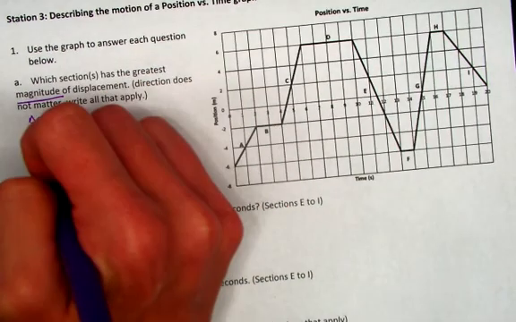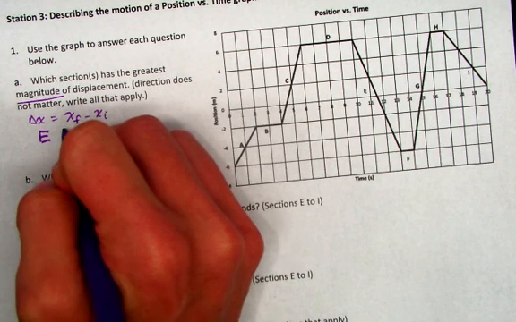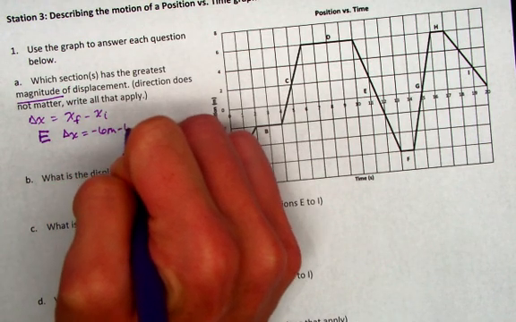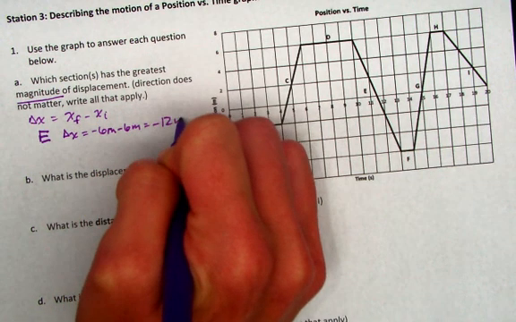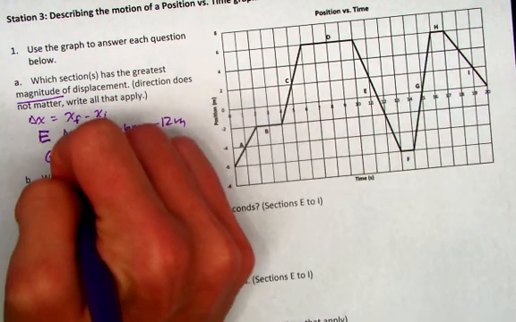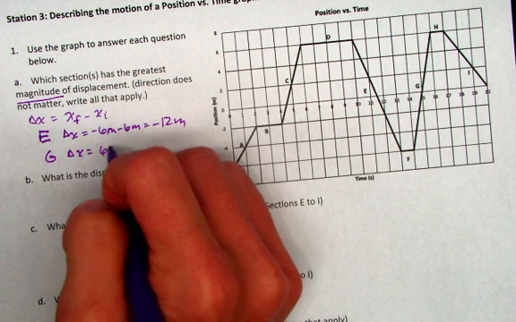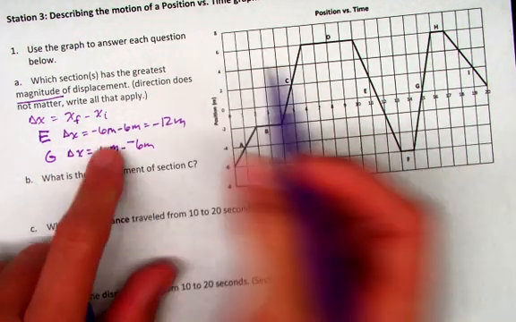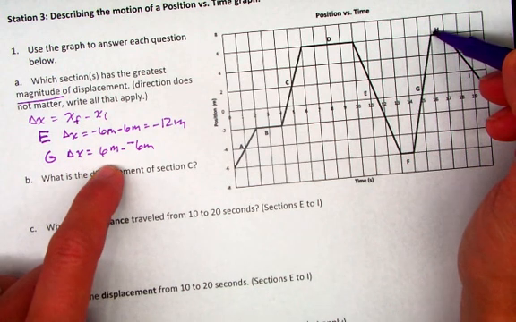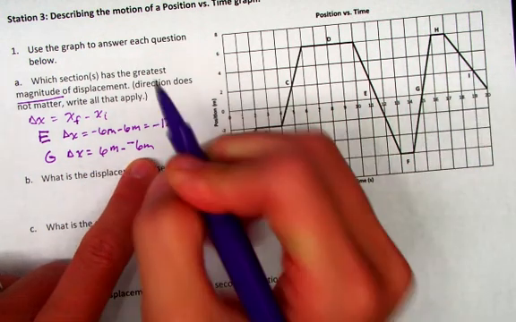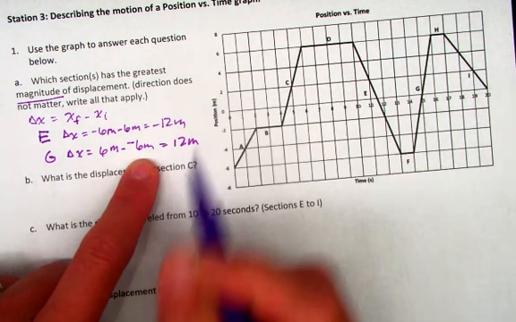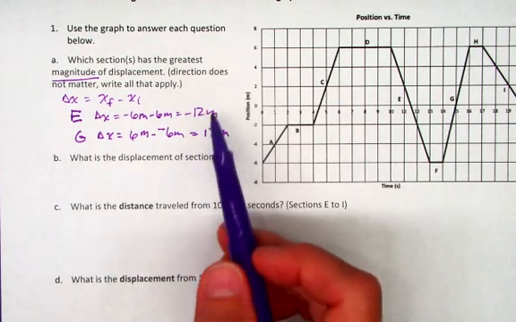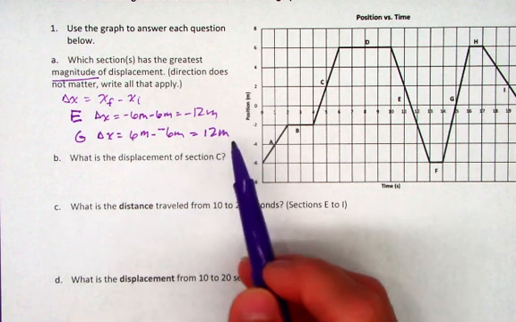So E has a displacement of -12, and G has a displacement of positive 12, because my final position was 6 meters for this section, minus -6 where I started, so that's positive 12 meters. But since it's the magnitude of the displacement, I'm just looking to see how far I changed position, and both of them changed by 12 meters.